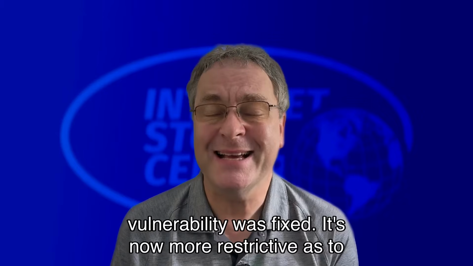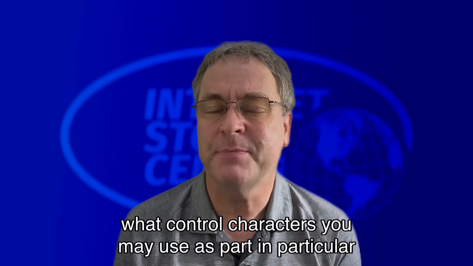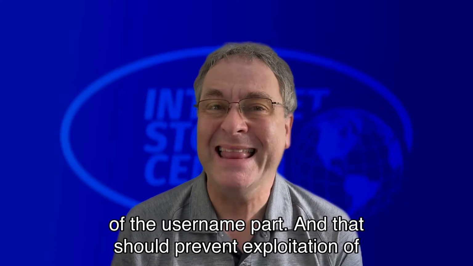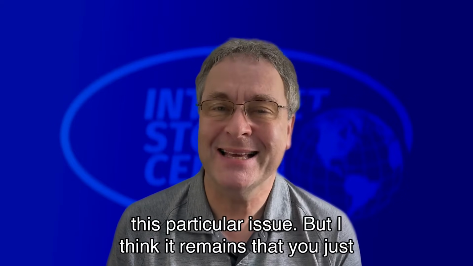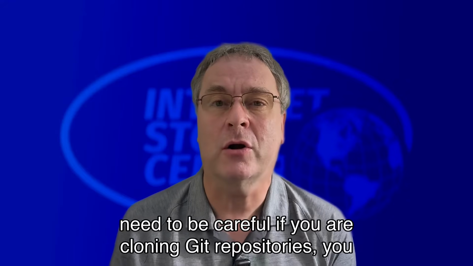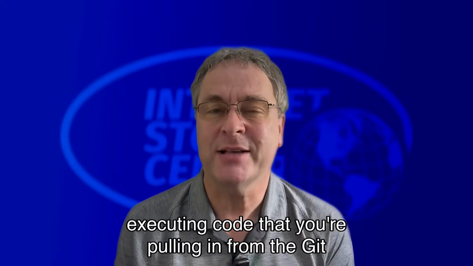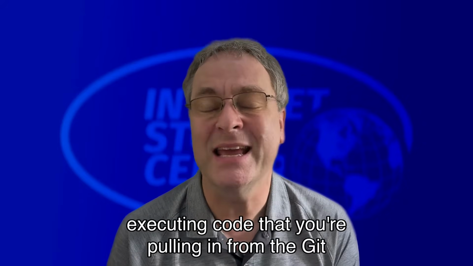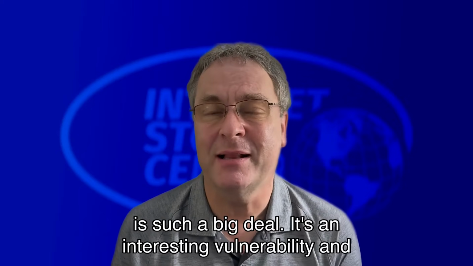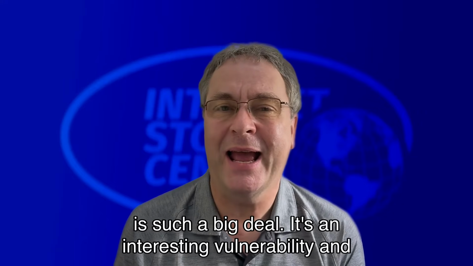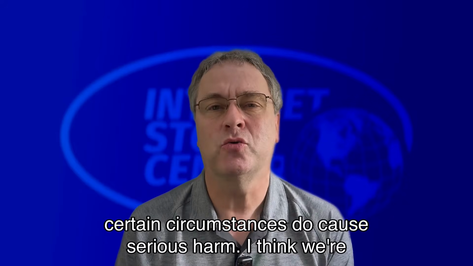However, the vulnerability was fixed. It's now more restrictive as to what control characters you may use, in particular as part of the username part, and that should prevent exploitation of this particular issue. But I think it remains that you just need to be careful. If you are cloning Git repositories, you are essentially executing code that you're pulling in from the Git repository. So this additional vulnerability, I don't think is such a big deal. It's an interesting vulnerability and also maybe a lesson how a minor vulnerability can, under certain circumstances, cause serious harm.